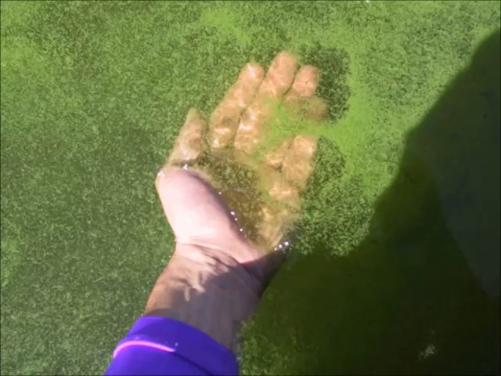Blue-green algae blooms can produce toxins into the water that can sicken or kill people and pets. The decomposition of algae blooms will use up the dissolved oxygen in the water, causing fish kills.